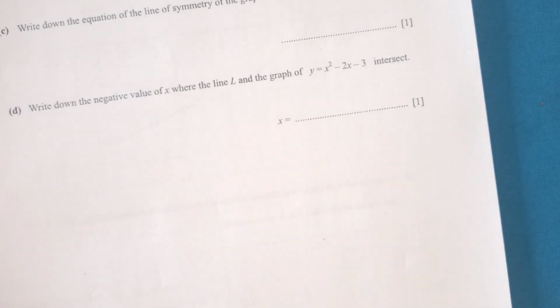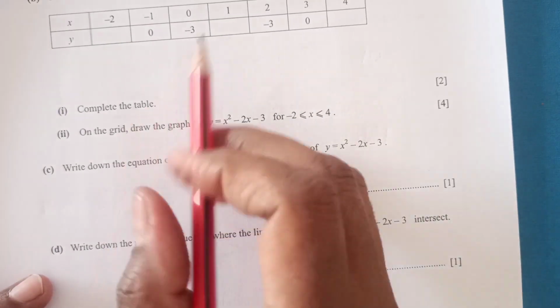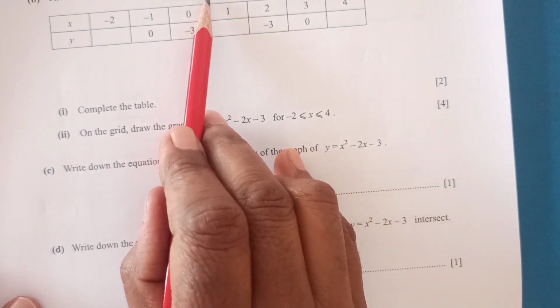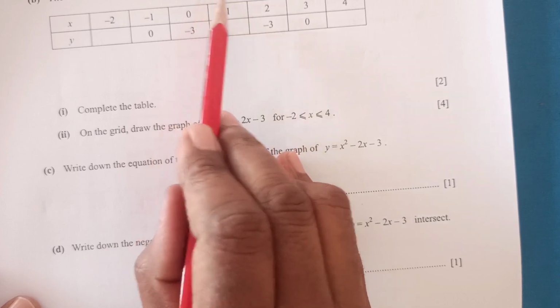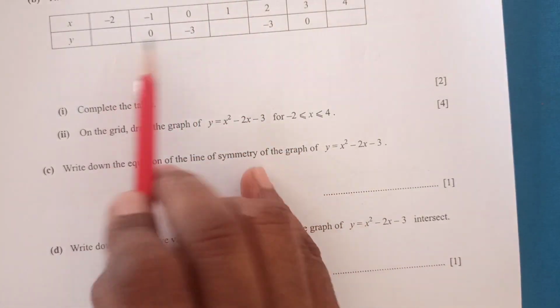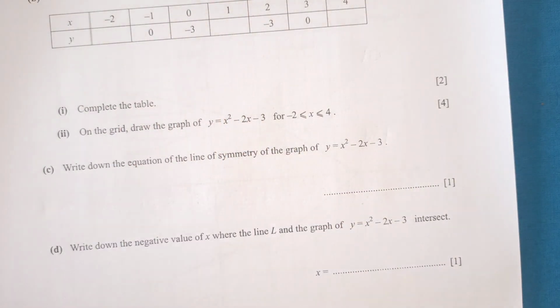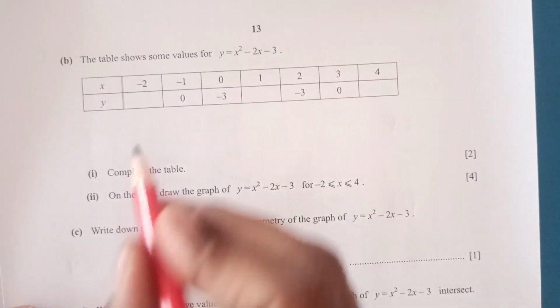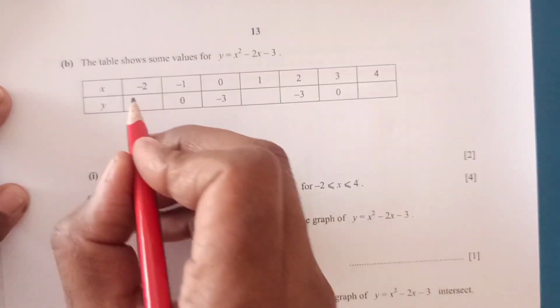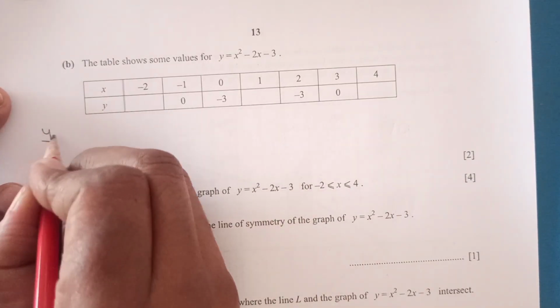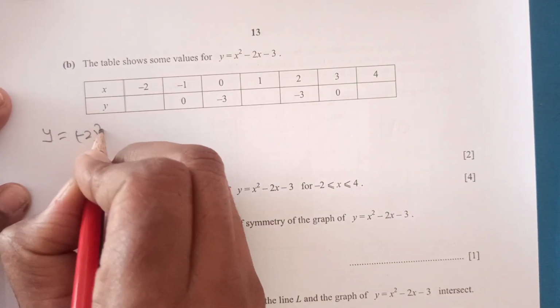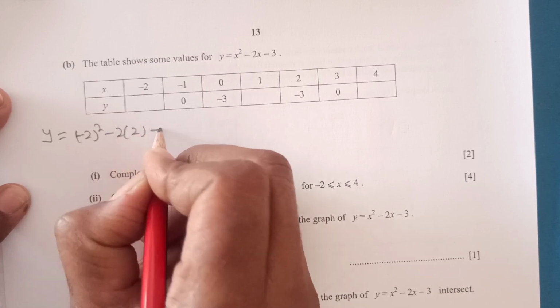Now the table shows some values of y equals x squared minus 2x minus 3. So we have this table here. Complete the table. Remember, you don't have a calculator now, so you're just going to substitute x equals negative 2. So y is negative 2 squared minus 2 times negative 2 minus 3.